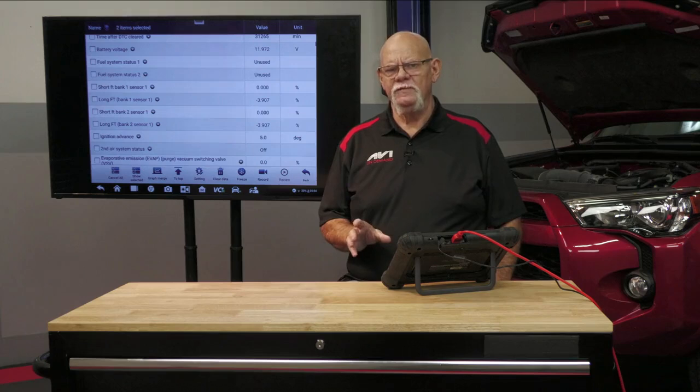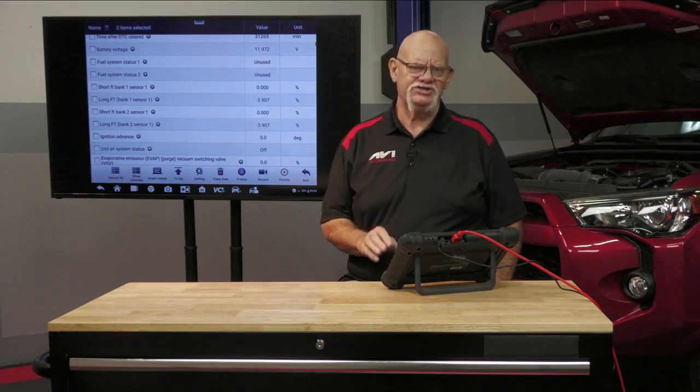Before we leave fuel trim, here's one other one. What if I'm accelerating and one bank on this Toyota is screaming positive, heading towards 15, 17%, and the other one's screaming negative, going towards 15, 17% negative? I got one bank going positive, one bank going negative. The negative bank is your problem child. The negative bank is where you want to start looking for your problem.